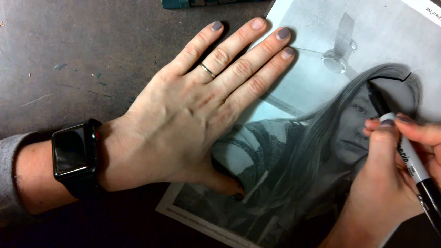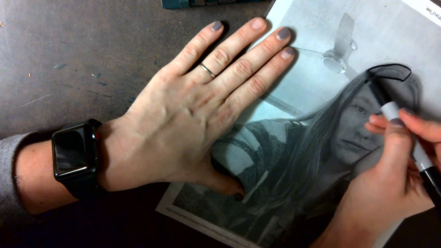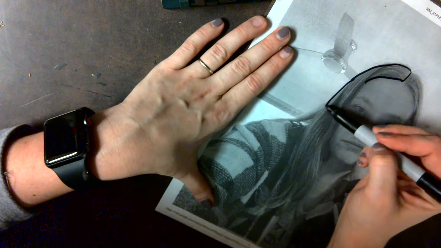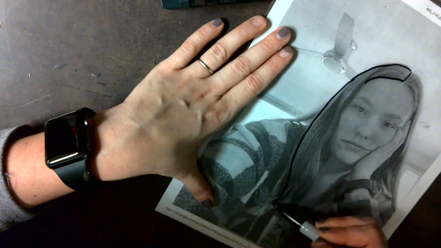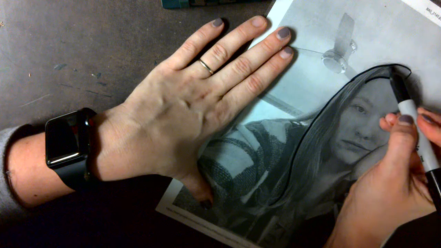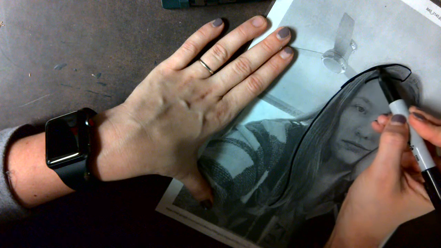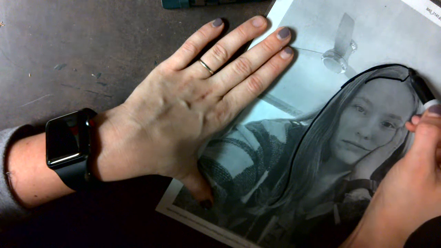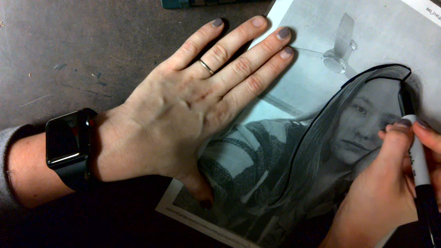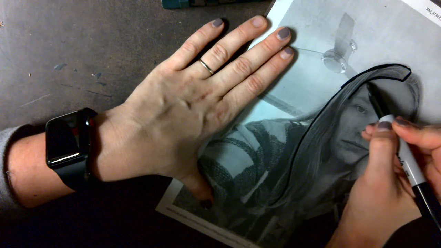And I'm going to trace the most important areas. I'm starting with my hair. I'm going kind of around the outline of my hair here. Now remember, with a Sharpie, it is permanent. So we want to go slow. We want to take our time because those lines are hard to remove.